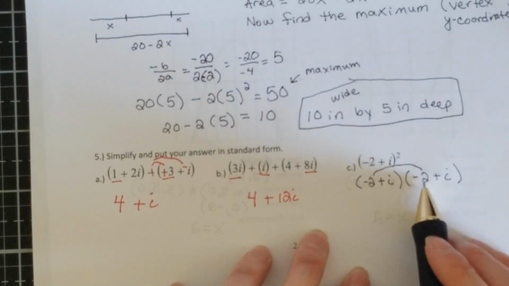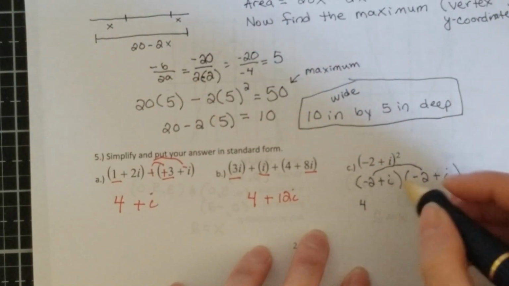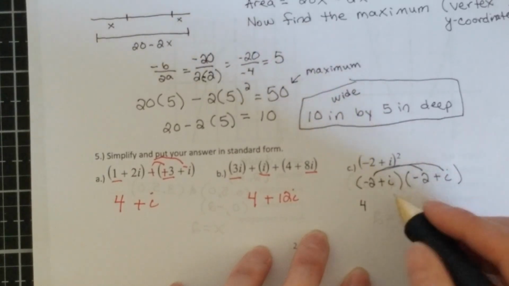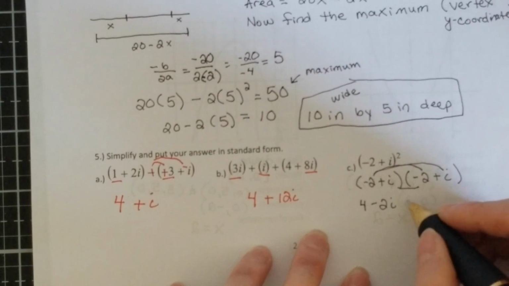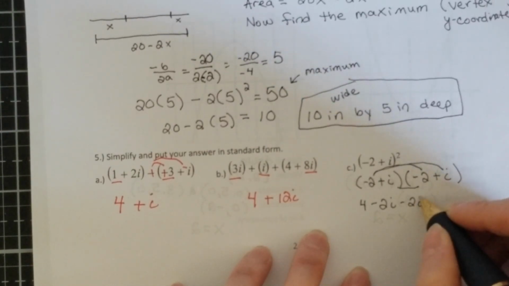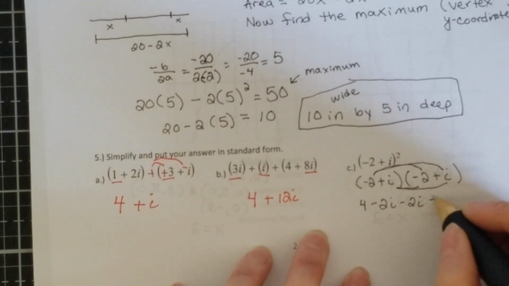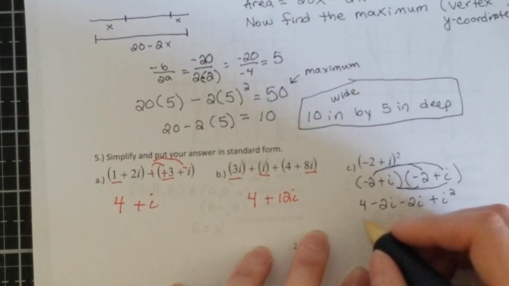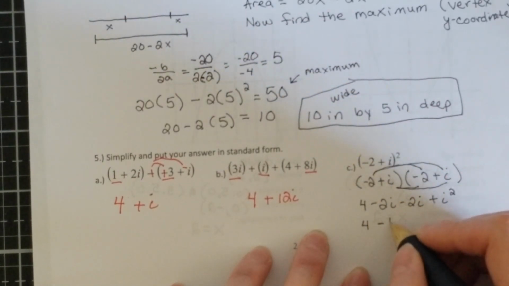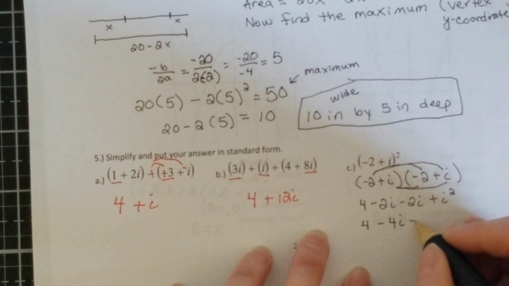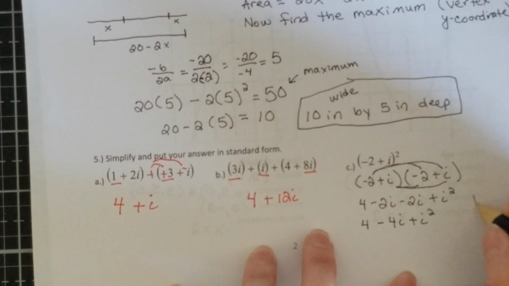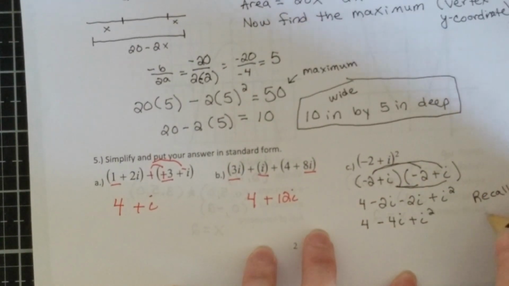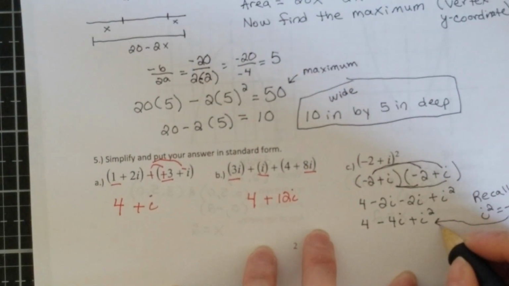Negative 2 times 2 would be 4. Negative 2 times i would be negative 2i. Again, i times negative 2 would be negative 2i. And i times i would be i squared. So we will combine in the middle. So that gives me a minus 4i in the middle. Now you need to recall that i squared equals negative 1, and you will need to plug that fact in there.